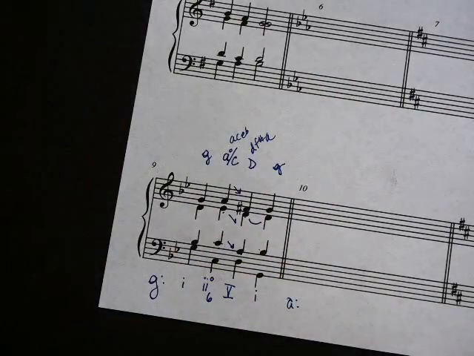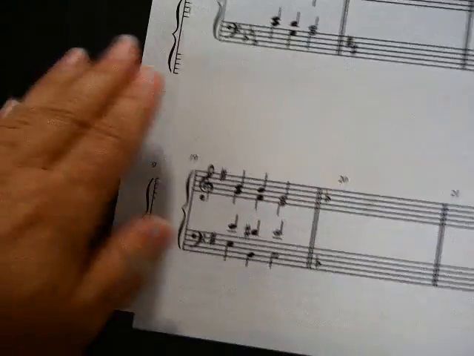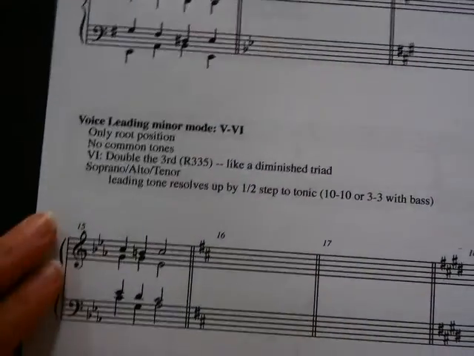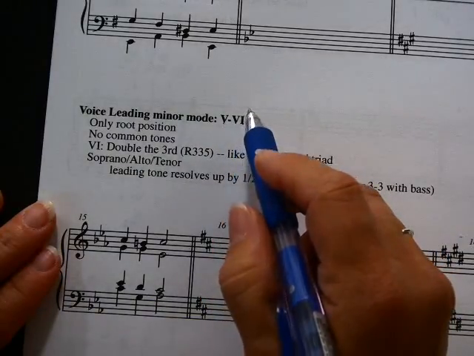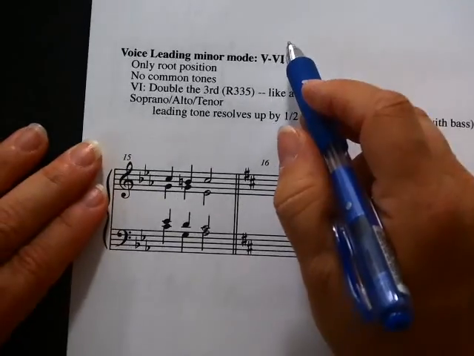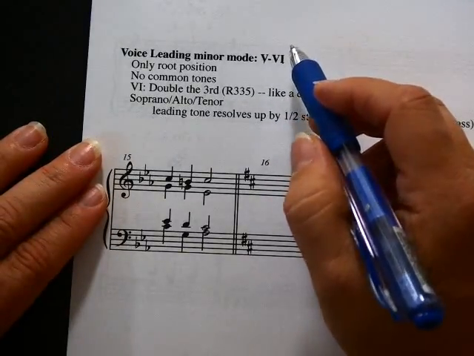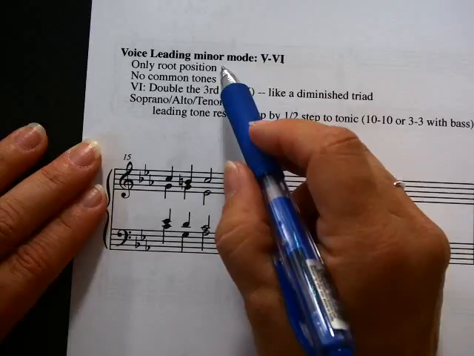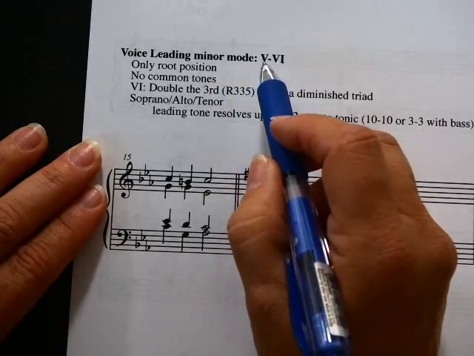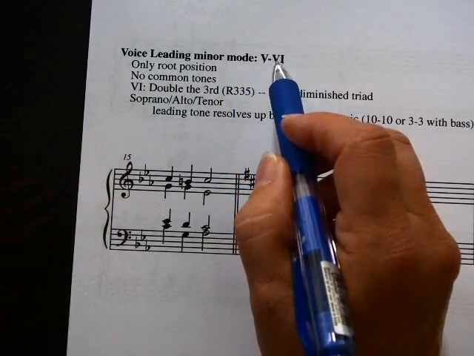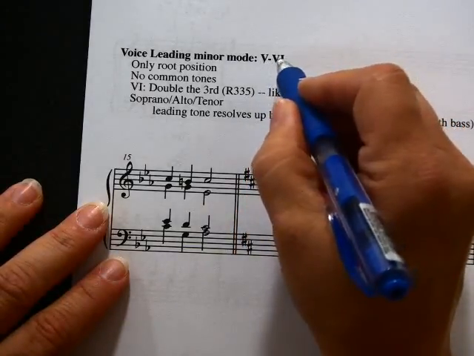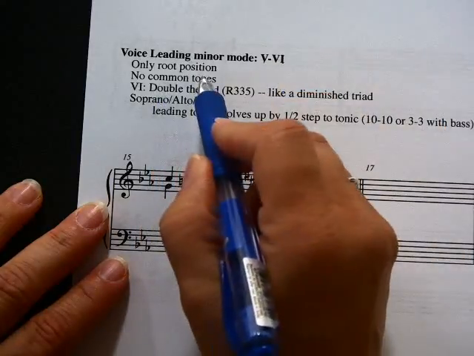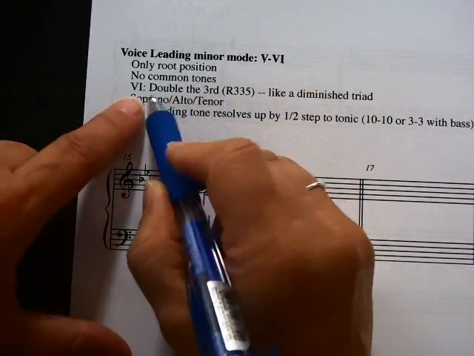Move on to page 2 of this handout, and it says voice leading in minor mode when 5 moves to 6. Both of these chords you will mostly encounter only in root position. Because the root movement is 5 to 6, their roots are a step apart, specifically a minor second apart, there are no common tones. And we have to double the third like a diminished triad.